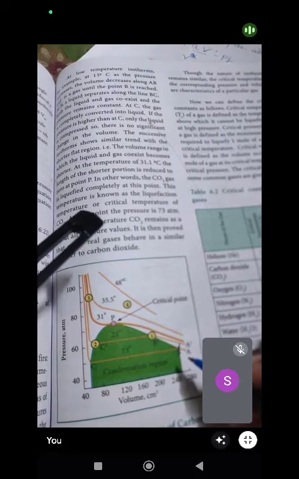At B, where is B? Is it here? Can you see B? From B, it starts to liquefy. Carbon dioxide starts to liquefy. The liquid separates along the line BC. Which is BC? This is BC.